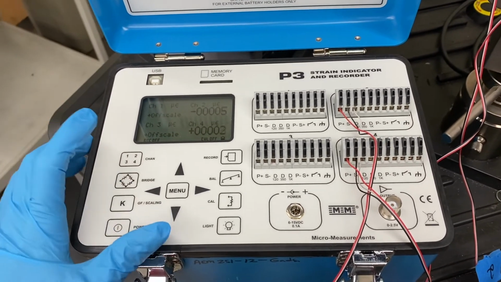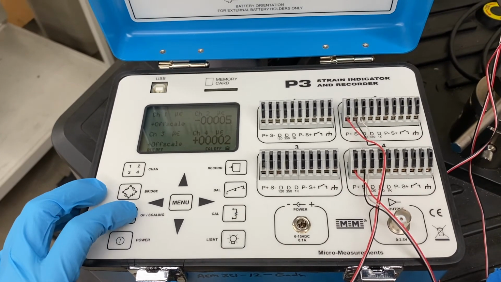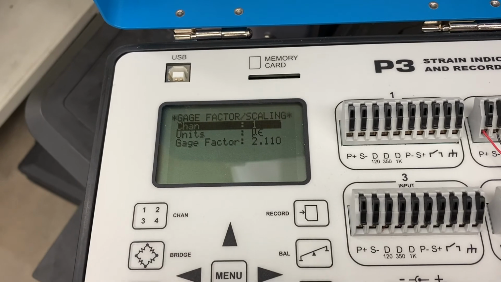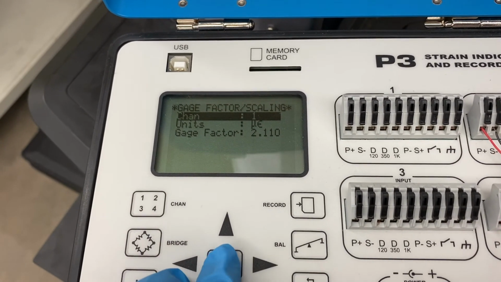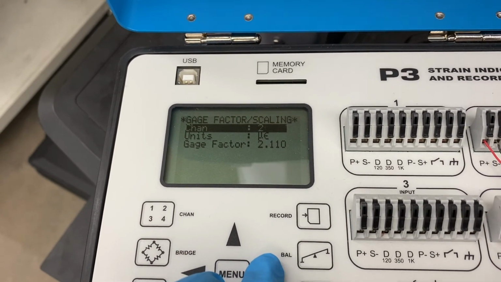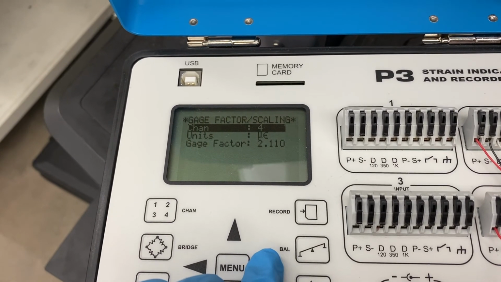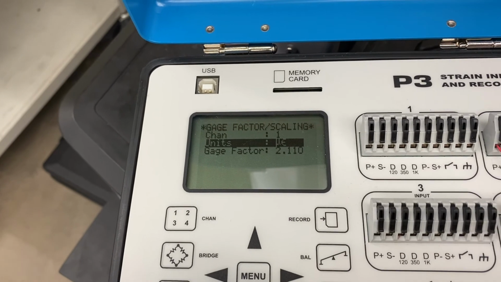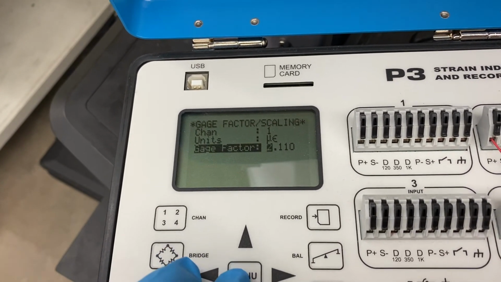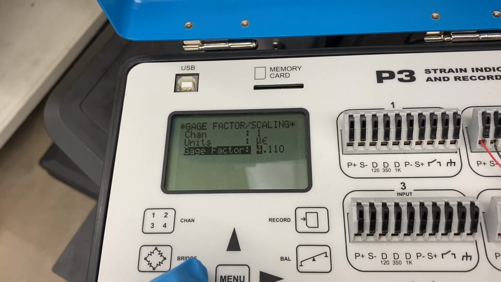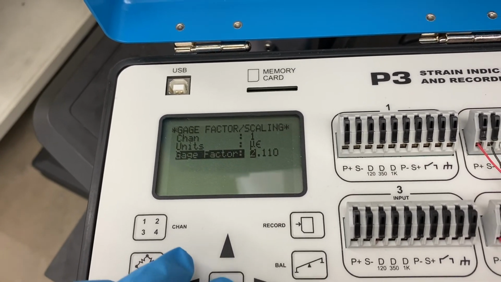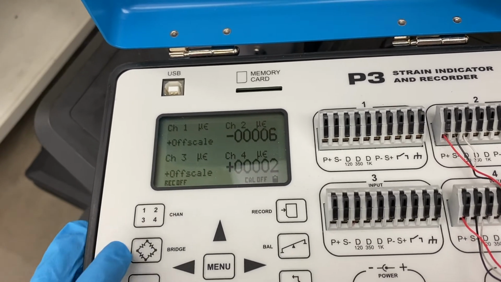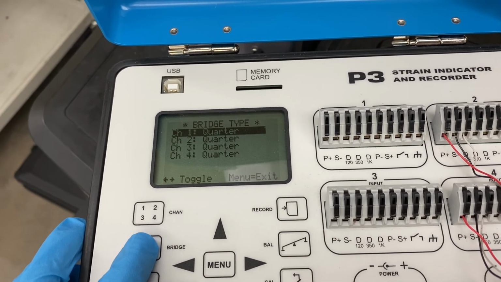Our P3 strain indicator box here, similar to our notes regions earlier in our video, has our bridge type and gauge factor. If we look at the gauge factor first, we'll see that we're looking at channel 1 in units of microstrain, and the gauge factor has been set to 2.11, which is correct for our handout. Similarly, if we go through the other channels, the other channels that are applied will have a similar reading. Additionally, you can change the gauge factor just by scrolling over and increasing or decreasing that value.